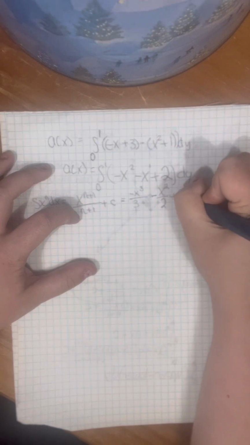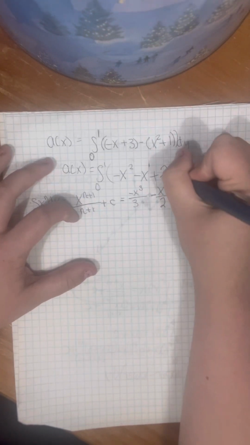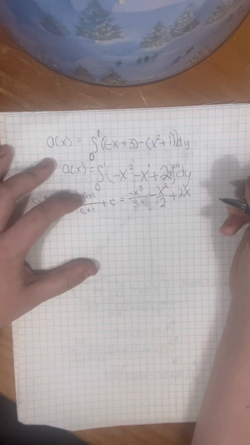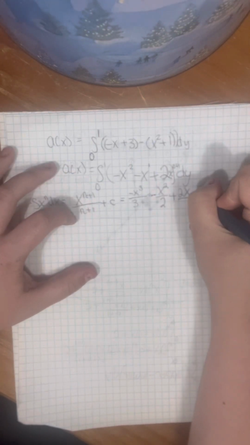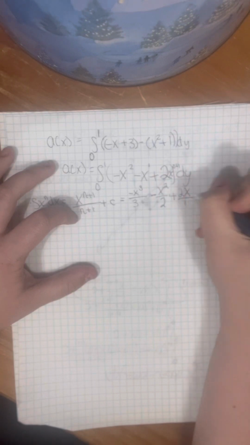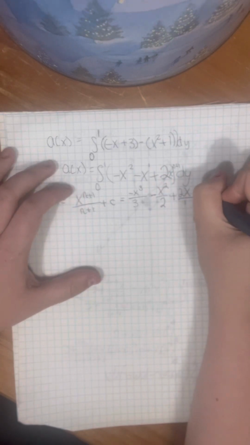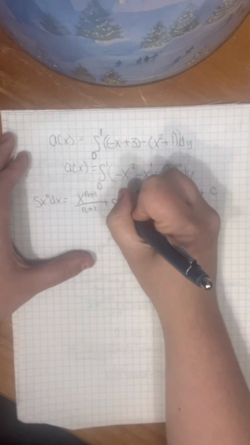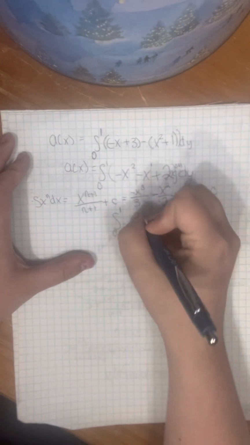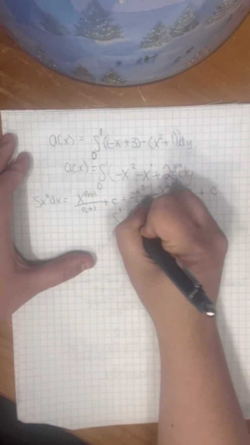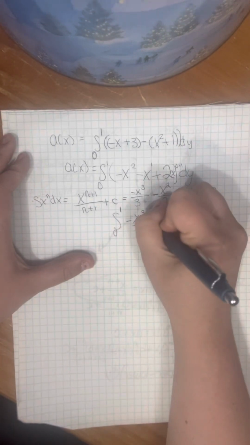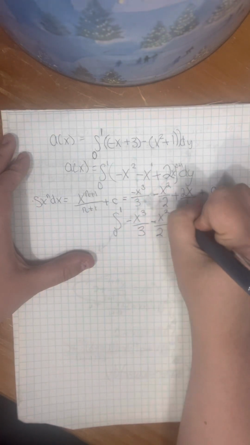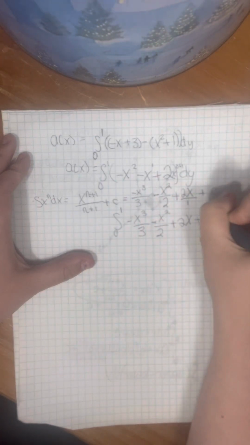And here we have a 2, so technically be x to the 0, but we're going to add 1 to that, which is going to give it 1x over 0 plus 1 would be over 1. That's c. So that gives us, between 1 and 0, negative x cubed over 3 minus x squared over 2 plus the 2x, and we have the arbitrary constant.